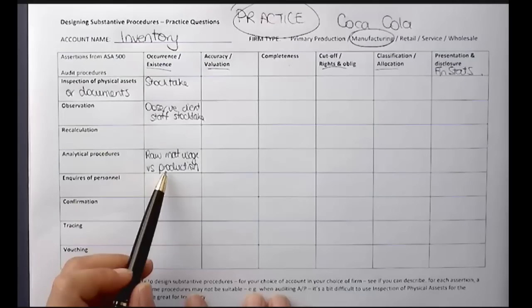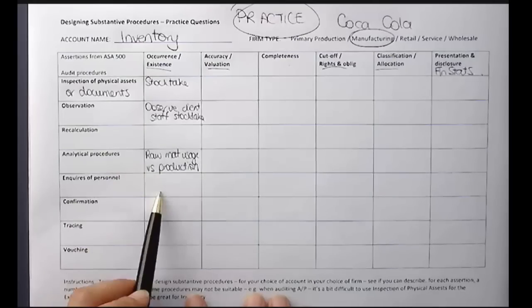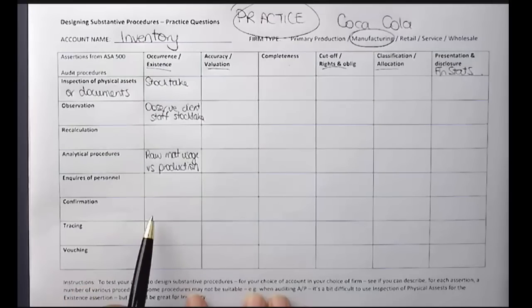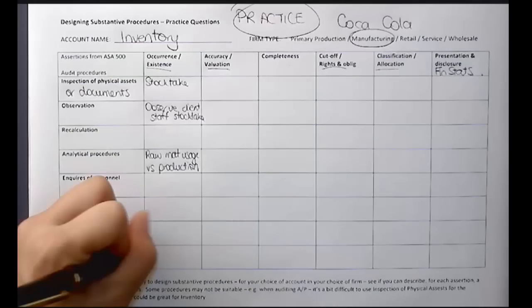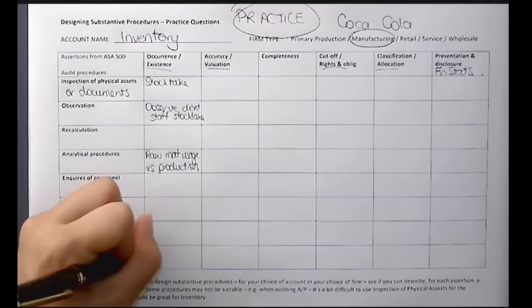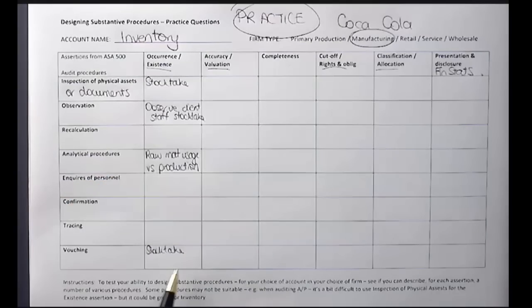We can't really confirm here, so confirm is not going to be a possible test. But when we're doing our existence, we're going to be vouching. So our stock take is actually a form of vouching where I start with the accounting record or my inventory record and I match it back to my actual inventory.